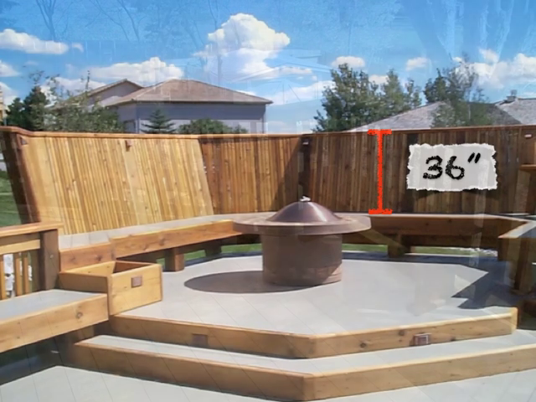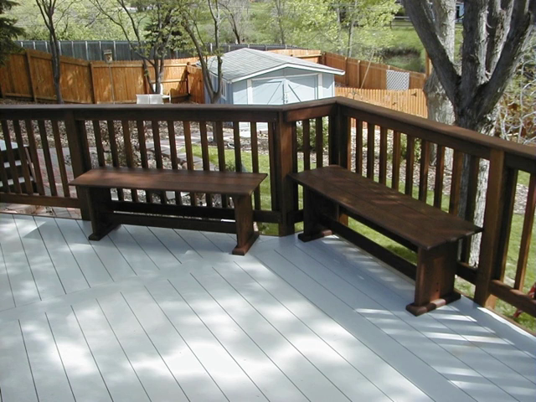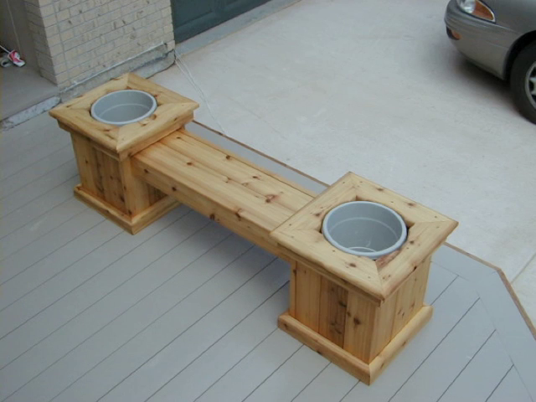For a little insight into future code editions, with movable seating so common on decks and so easy to build, the 2015 IRC will no longer require guards to be measured from fixed seating.